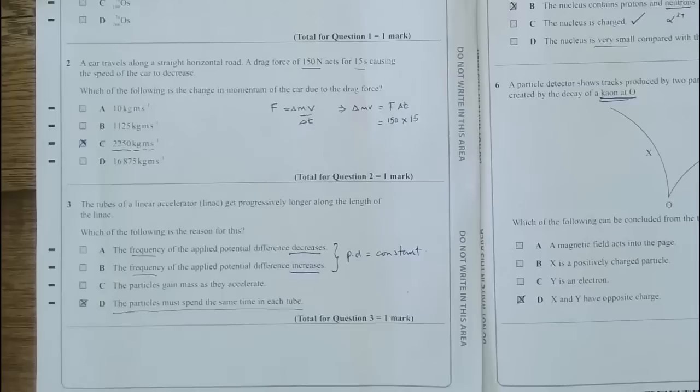Question 3. The tubes of a LINAC, or linear accelerator, get progressively longer along the length of a LINAC. Now, if you've revised, you will know that's true. You need to know why that's true. Which of the following is the reason for this? Well, A and B are mentioning the frequency as being a factor. In fact, the frequency for the potential difference is constant, and that's how a LINAC works.